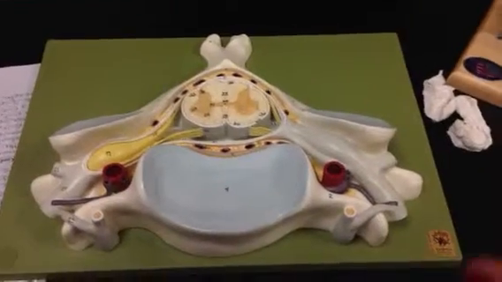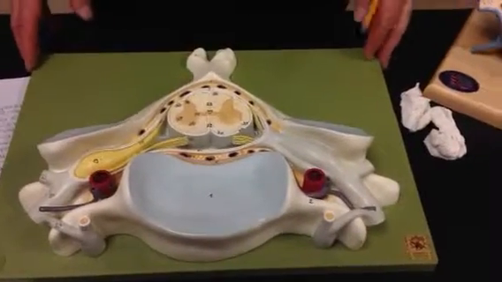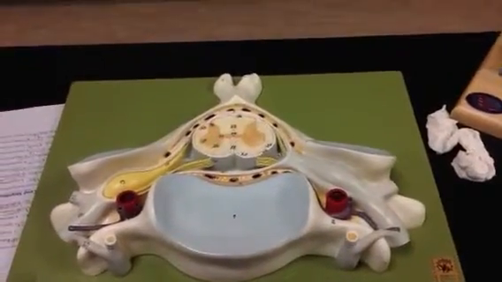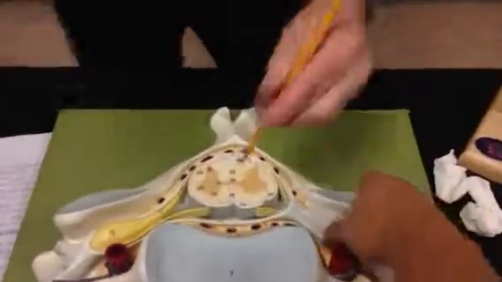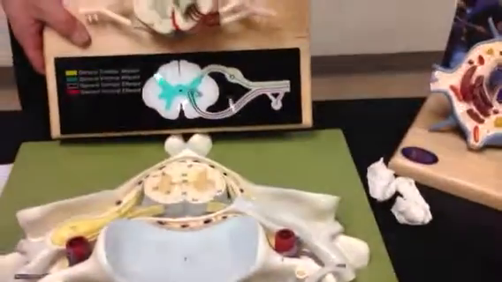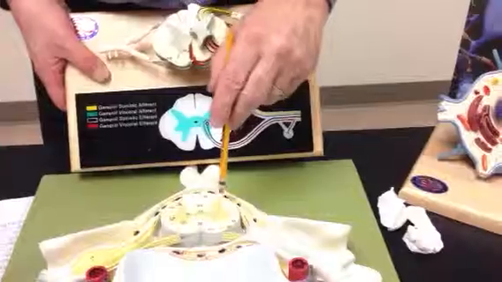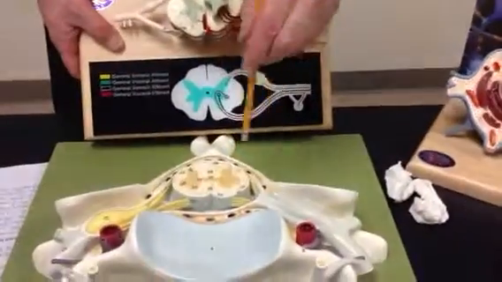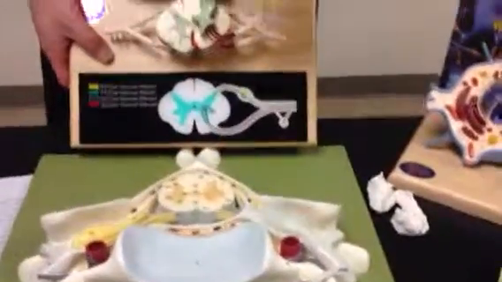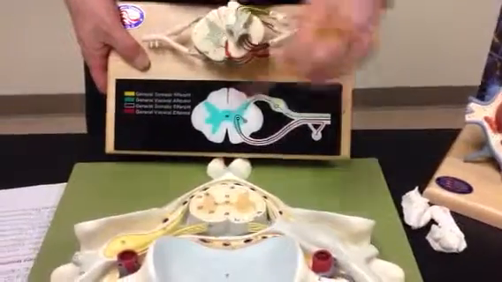In the book it has two fissures, a fissure and a sulcus. So this is the fissure. Sometimes it's hard to tell which is the dorsal and ventral horns, but the dorsal horns will pretty much always extend all the way out to the edge of the spinal cord.